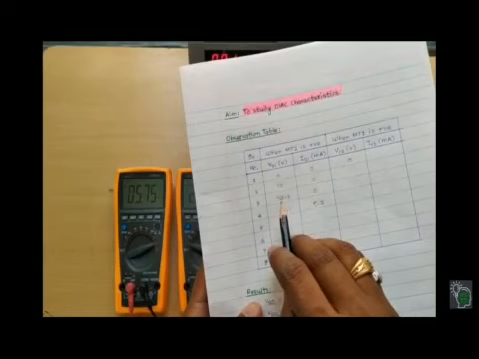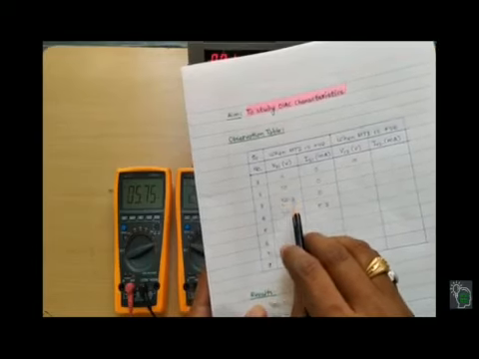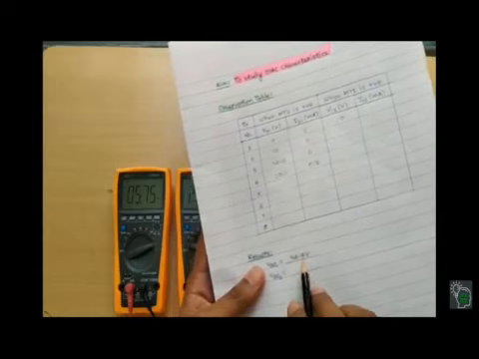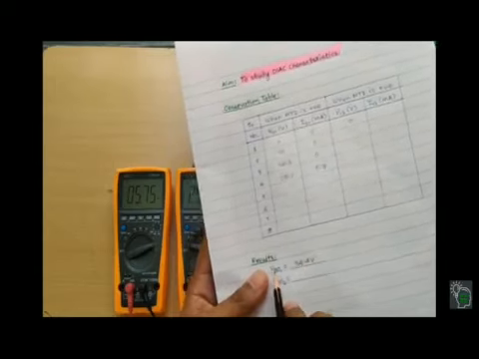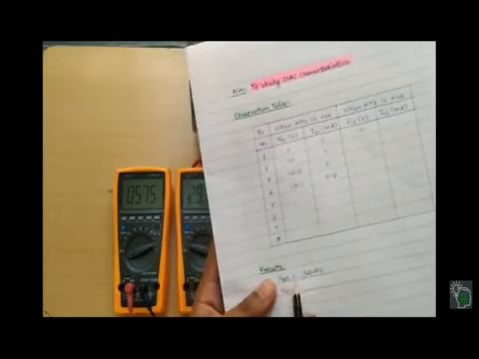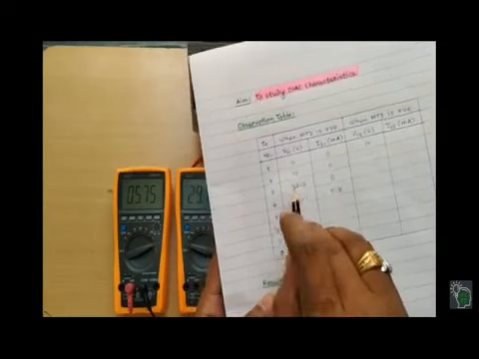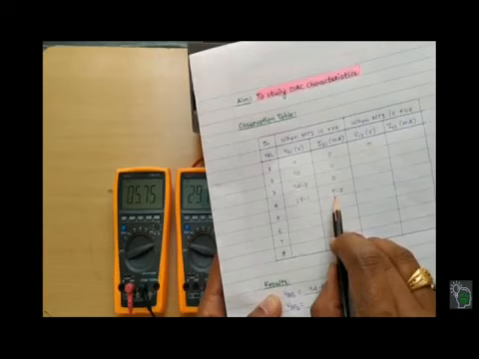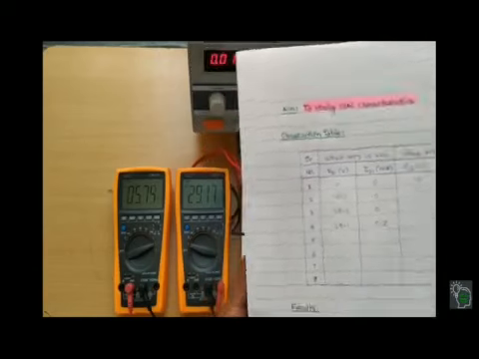At the condition of 34.3, the current is 0, and suddenly when the Diac is triggered, our voltage drops to 29.1 and the current is 5.7 milliampere. Voltage decreases and current increases.